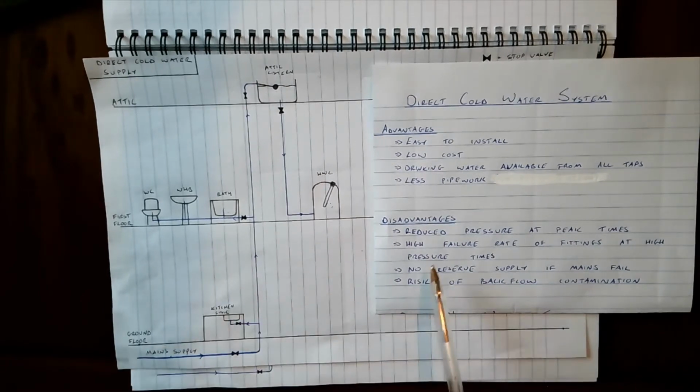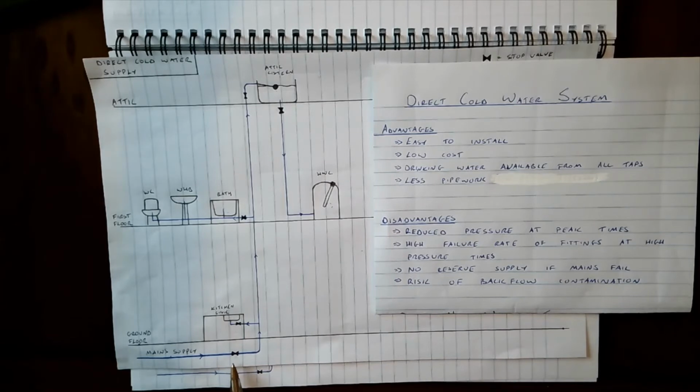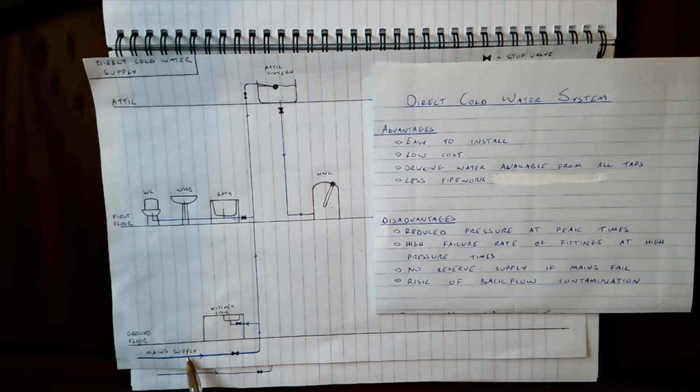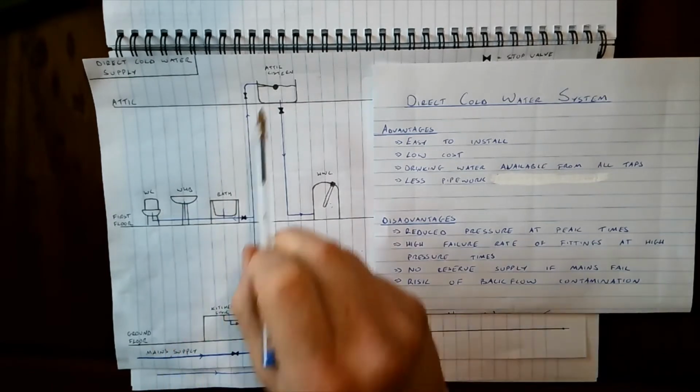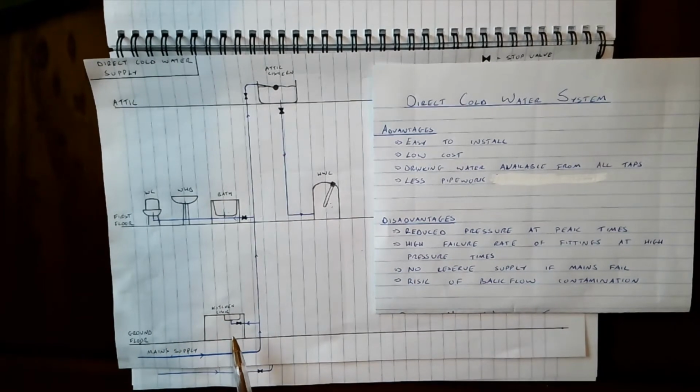Now, the disadvantages are quite serious with this one though, which basically explain why it's not used anymore. Reduced pressure at peak times. Your main supply system here, right, again it's a network of pipes going throughout the community. It's pumped through at high pressure. Now, at peak times, maybe 4 o'clock till around 6, 7, 8 o'clock, when these appliances are all going to be used the most. People are home from school, people are home from work, you're cooking your food, whatever else.